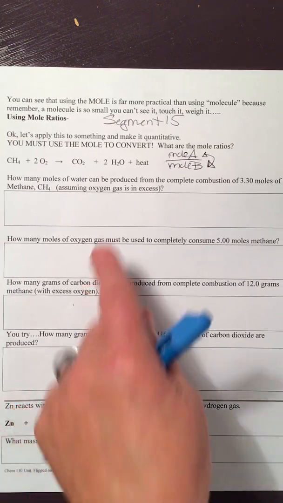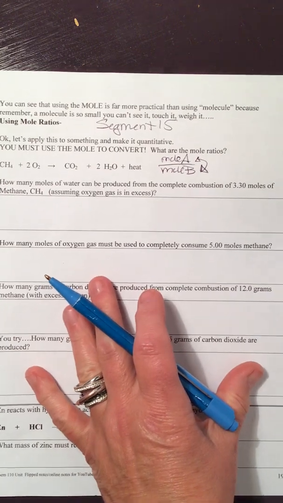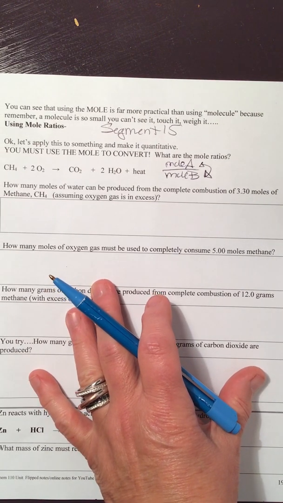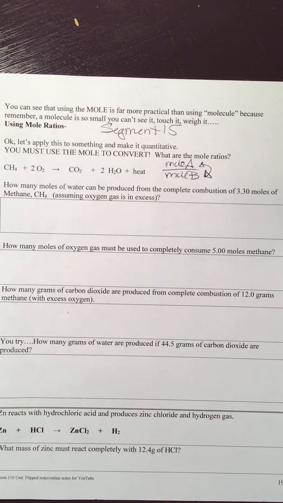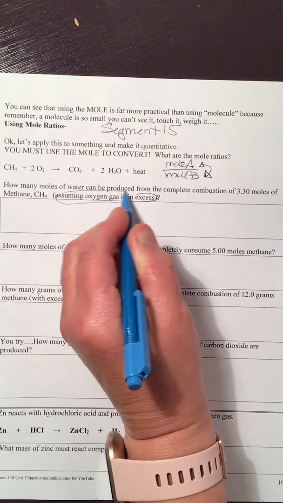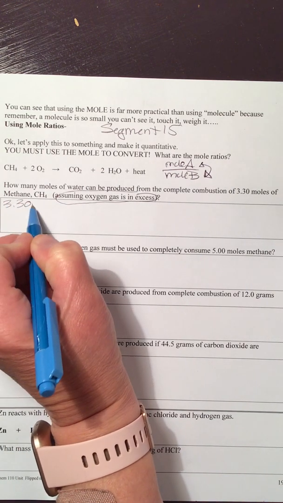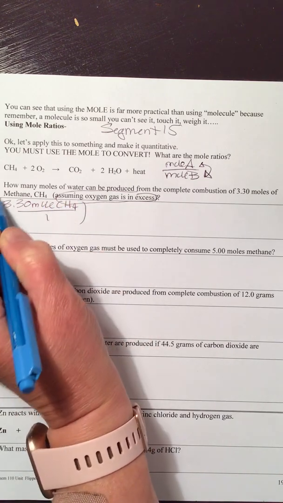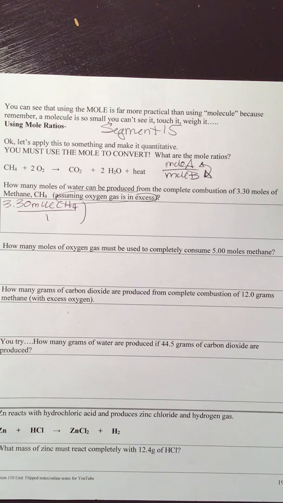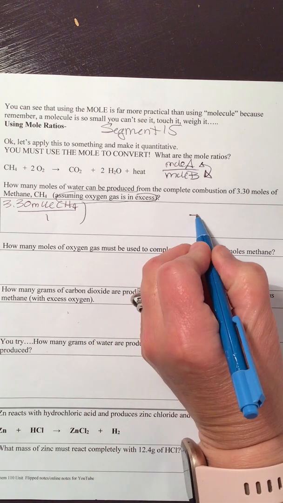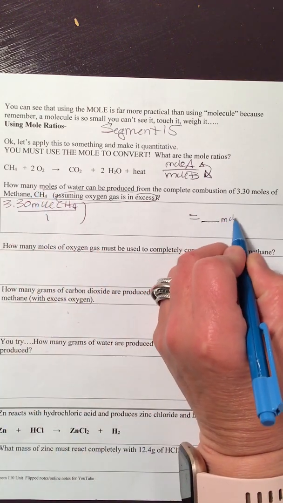How many moles of water can be produced from the complete combustion of 3.30 moles of methane, which is CH4, assuming oxygen gas is in excess? Okay, so it's important that we recognize that I could run out of oxygen, but I'm not going to worry about it, just like I don't have to worry about breathing in and breathing out when I'm talking to you about how to do your chemistry. So the process is still going to be the same. I'm going to have my starting place, 3.30 moles of CH4 over 1. Remember, the 1 in the denominator is a placeholder. That does not limit your significant figures. Over here, my ending place is moles of water.